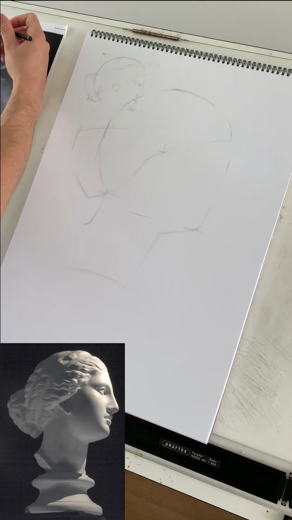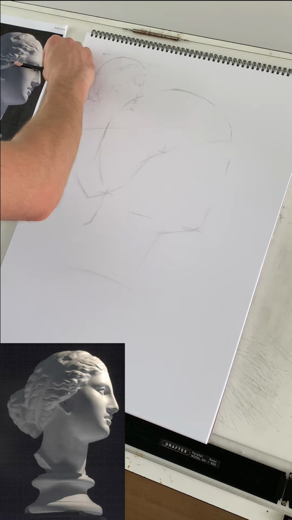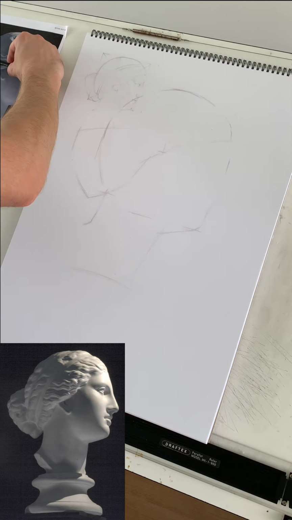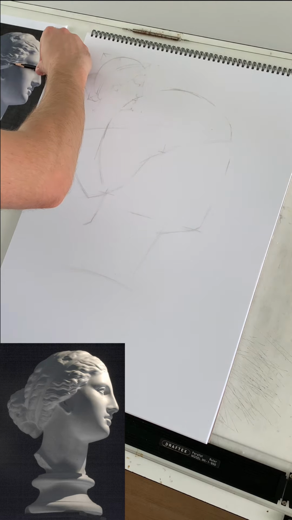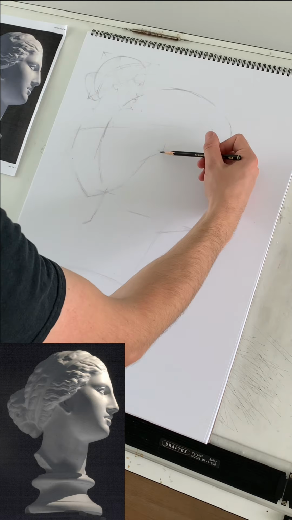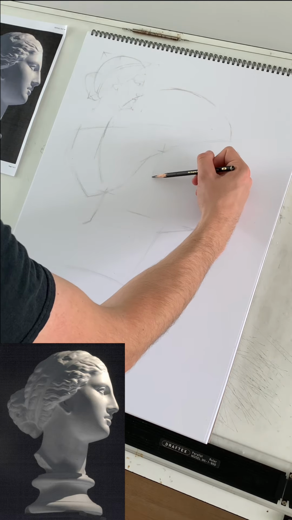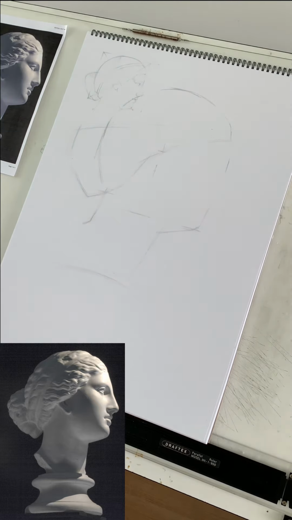Okay, so it's got the back of the head there, we've got the front of the face there. Let's see if we can find, on our reference, the center. Okay, so the center kind of lines up with the ear. So the ear of the figure kind of goes about there.